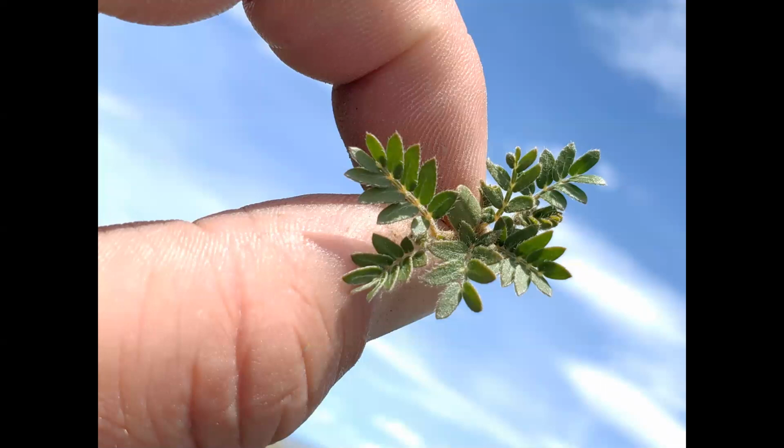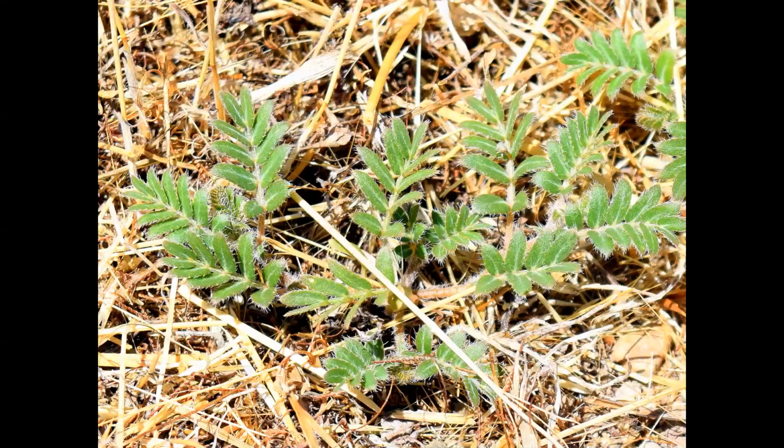Very easy to control when they're at this growth stage, either with mechanical or with chemical means. Picture of the seedlings with a few more leaves on them, where you can really see those distinctive hairs and those distinctive leaves. Most plants don't have leaves like this, and it's a relatively unique plant.